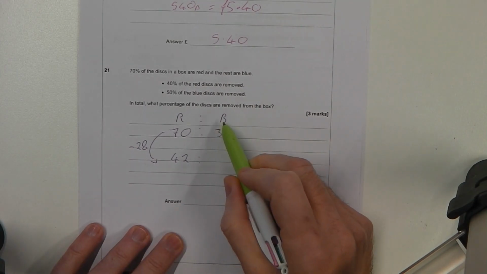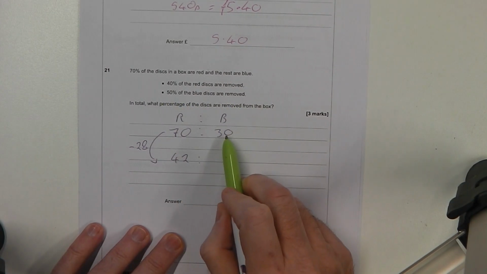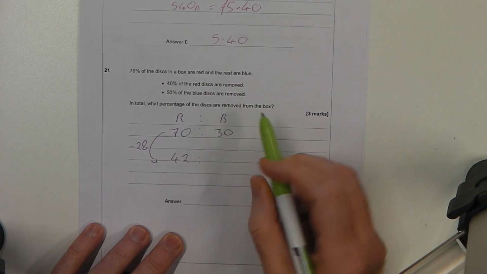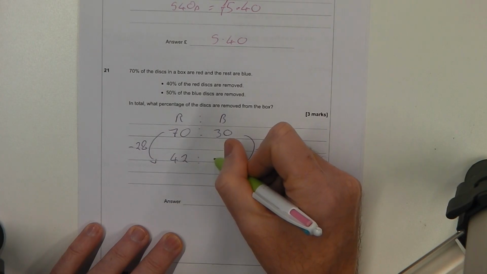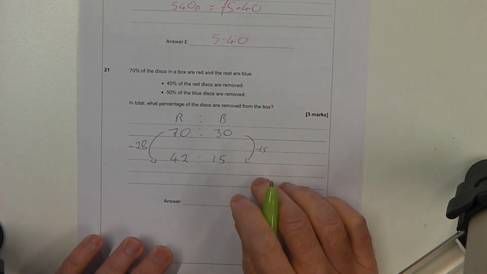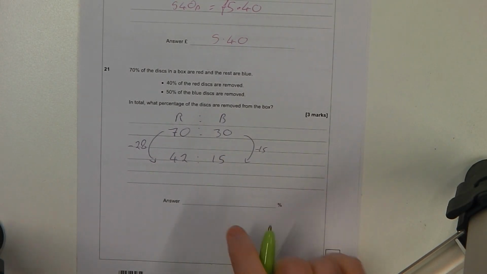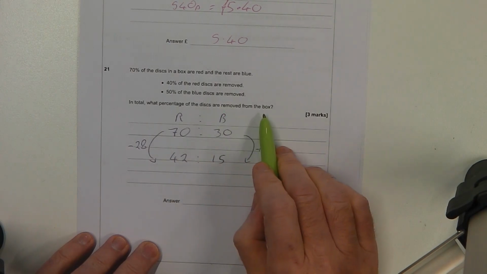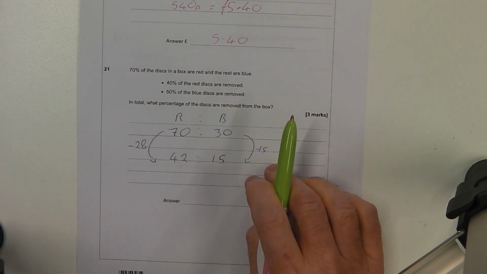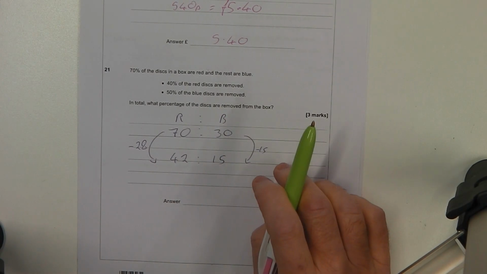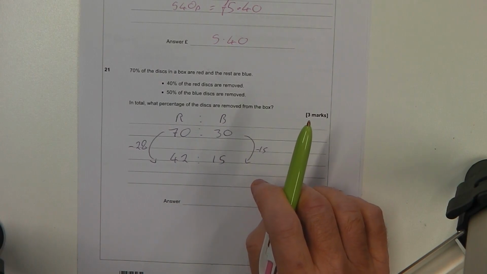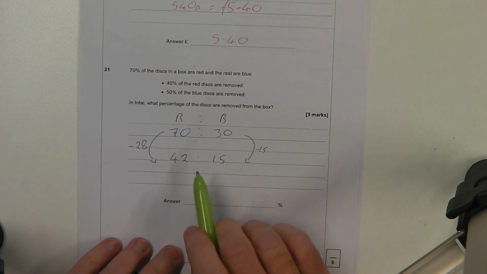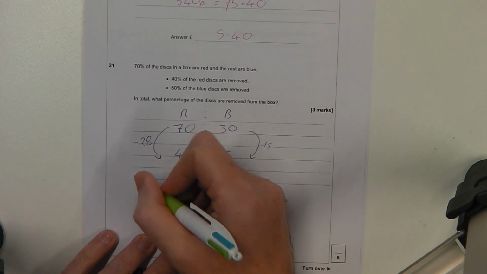And here, we're going to take away 50% of them, and 50% of 30 is 15, so we're going to take away 15, which means we're left with 15. But it wants what percentage of the discs are removed from the box. Two ways we can do it. I'm going to look at what's left. I've got 42 and 15.